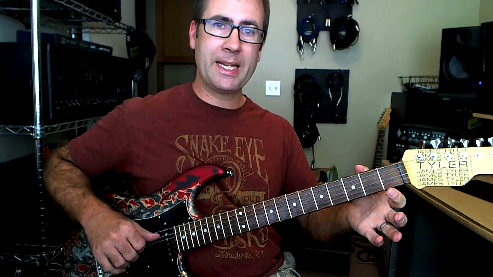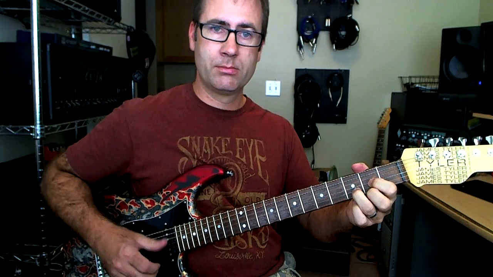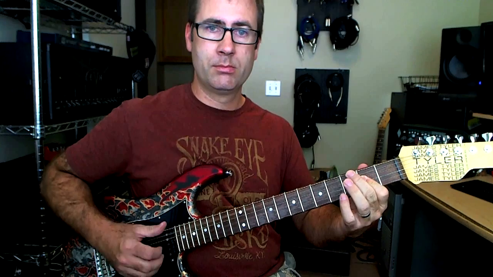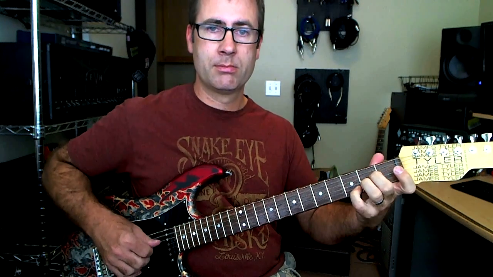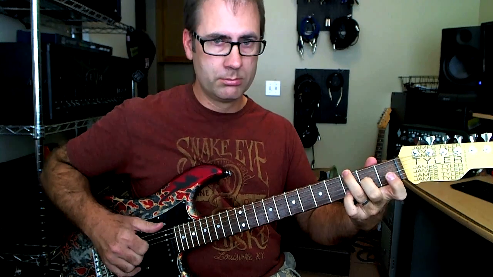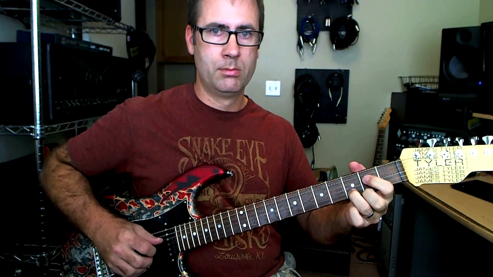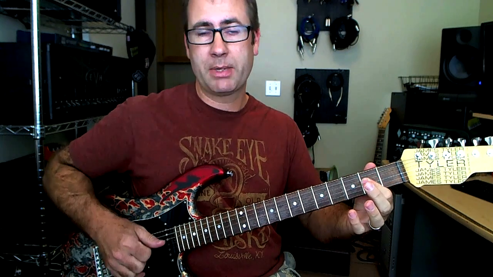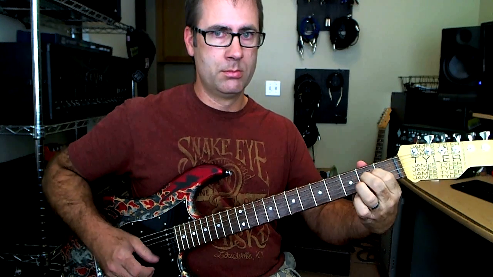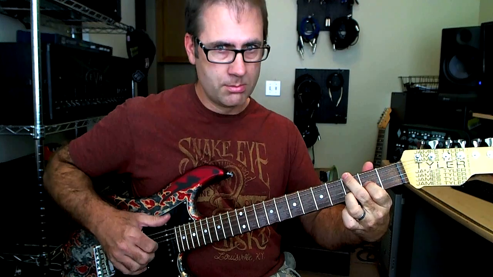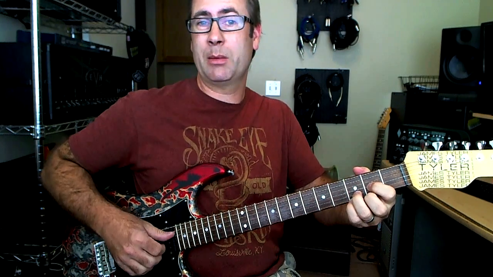So what I'm doing is the open A to the second fret to the open D. So the whole thing would be kind of in A. And then hit that, and then back to the A. Or you could do that kind of move again.